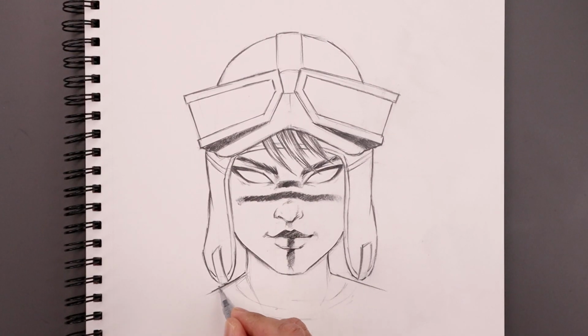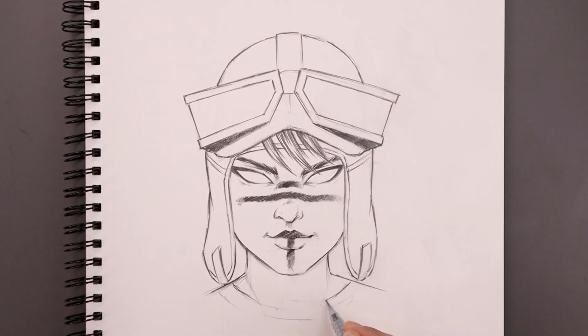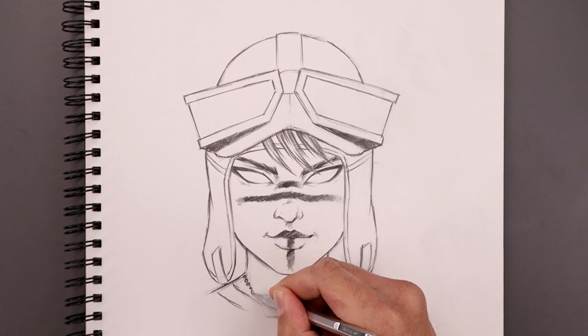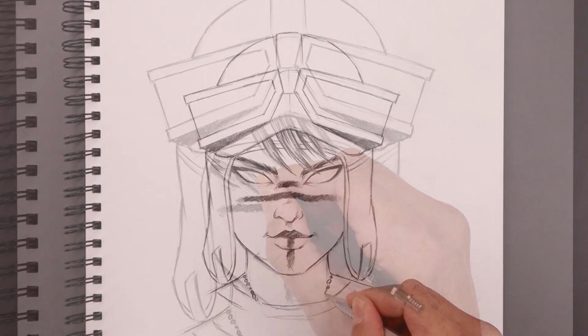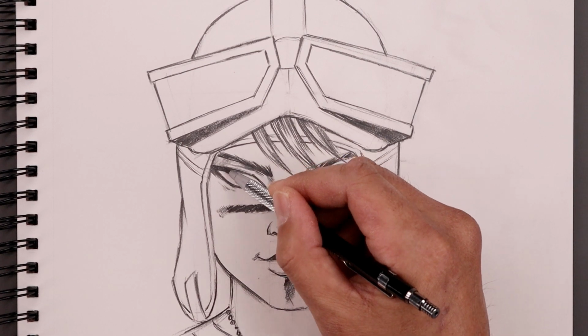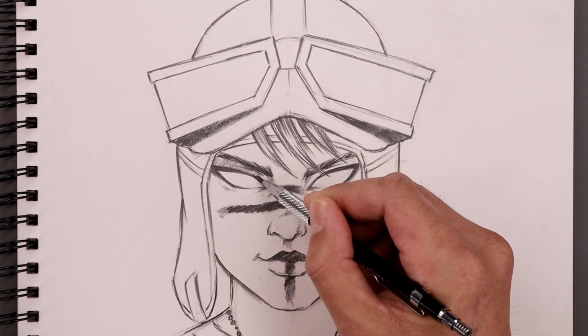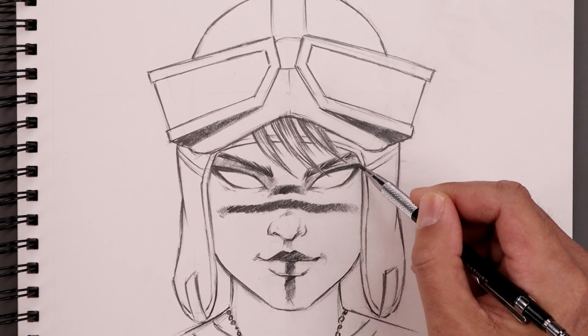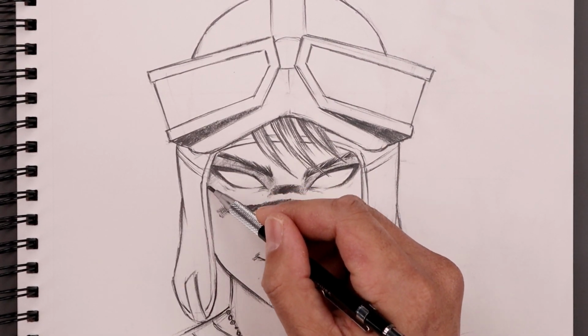I'm just going to add a little bit of detail across the neck and shoulders. And now I'm going to go in with the flat edge of my pencil and start adding some shadows. We start underneath the brow, just above the eyes. Shade this in. I'm just going to fade that down across the side.